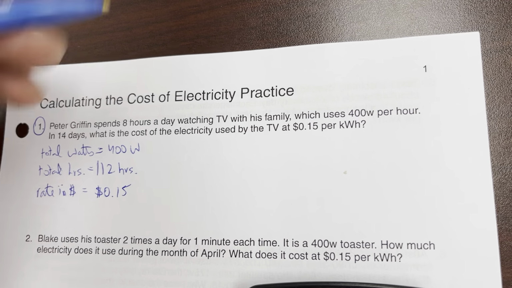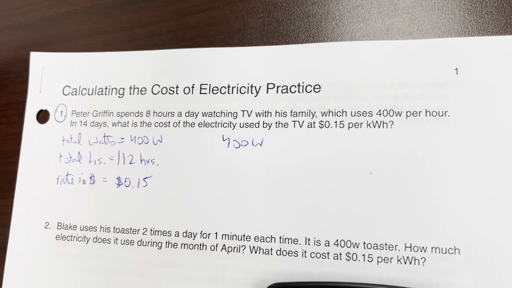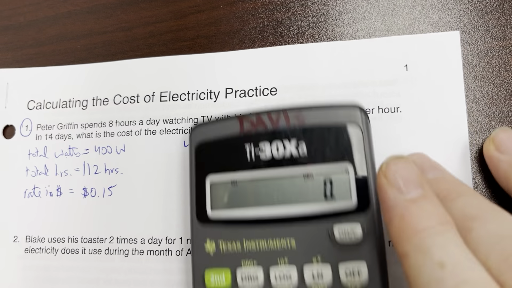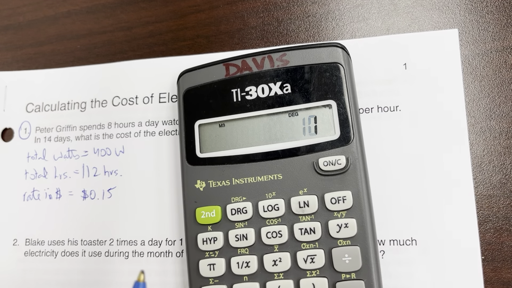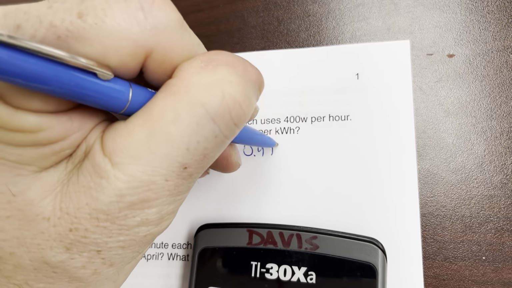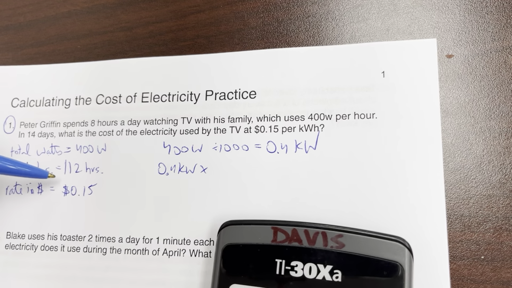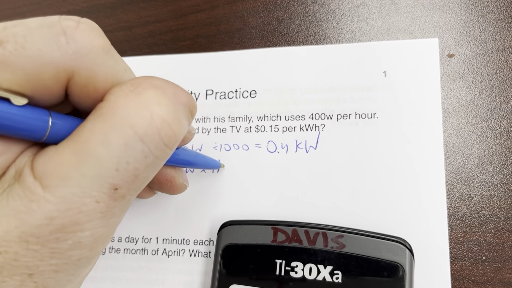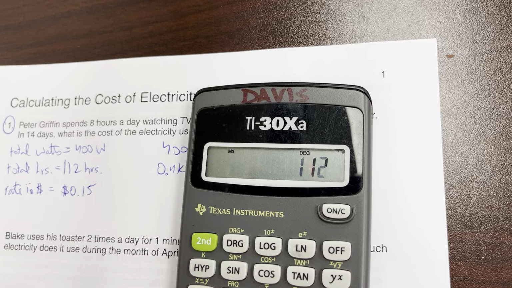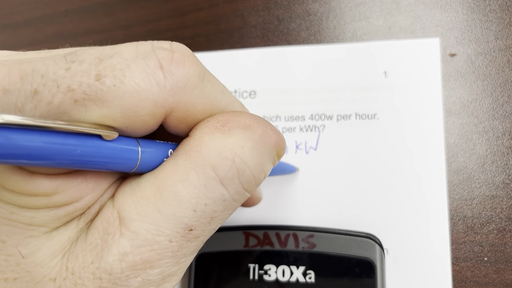Okay, now we do the calculation. So first we go watts into kilowatts. Take my watts, 400 watts divided by 1,000 gives me kilowatts. 400 divided by 1,000 is 0.4 kilowatts. Take my kilowatts, multiply that by the hours, 112, gives me kilowatt hours. So I have 44.8 kilowatt hours.